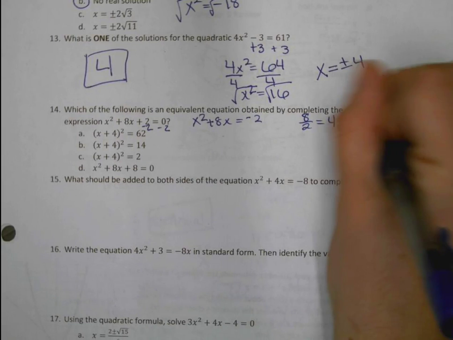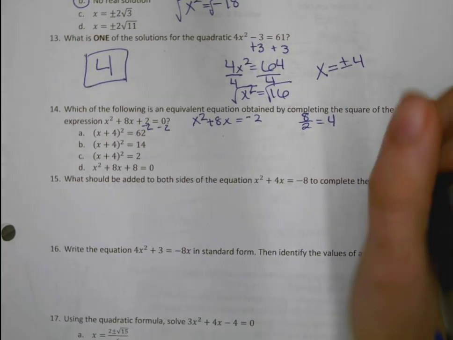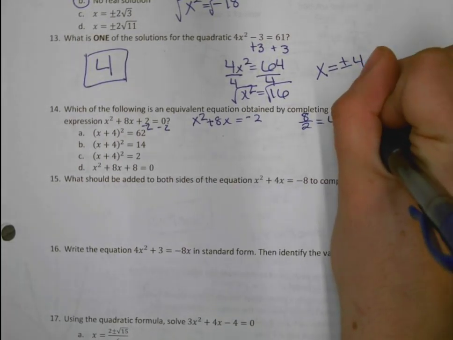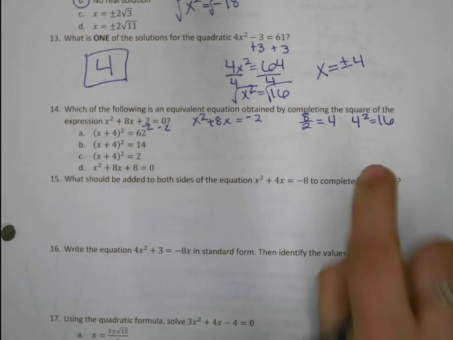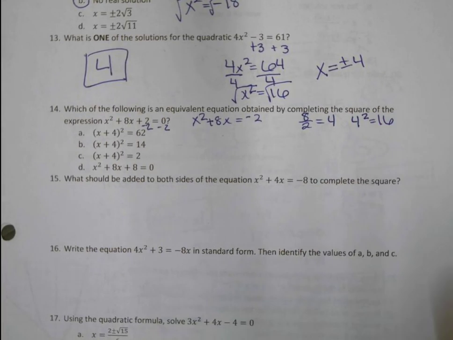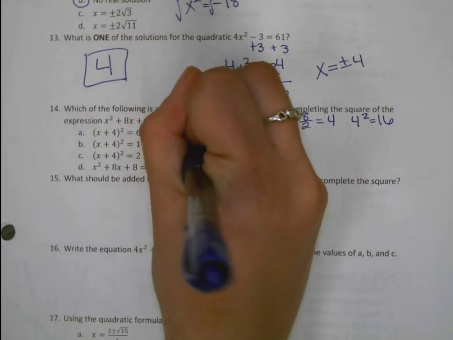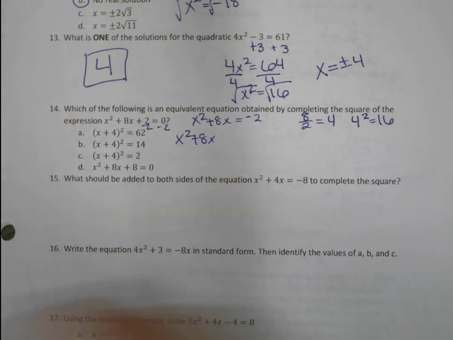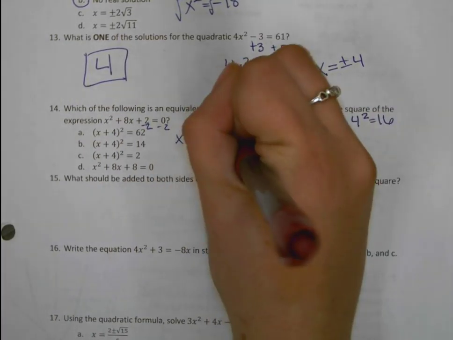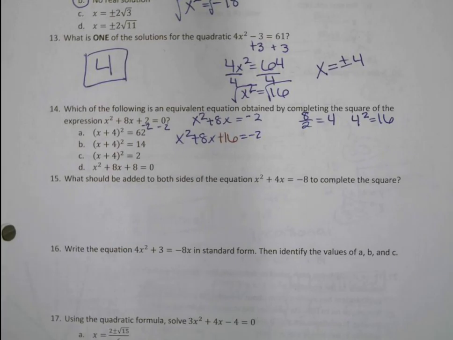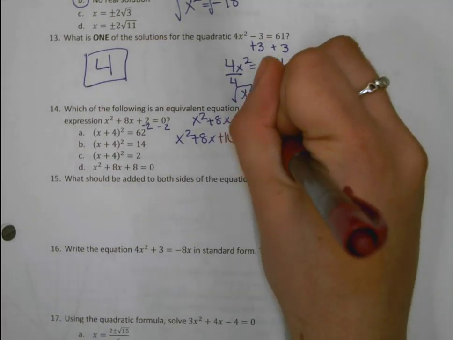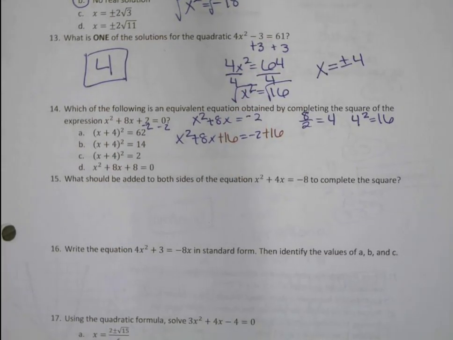Because it's called completing the square, I need to find a square. I'm going to take the number I just got, 4, and I'm going to square it. 4 squared is 16. This is my magic number. This is the number I'm going to add to both sides. So I have x squared plus 8x, that part stayed the same. Now I'm going to add 16 to the left, and I'm going to add 16 to the right. Remember, whatever I do to one side of the equation, I have to do to the other, because I have to keep the equation balanced.